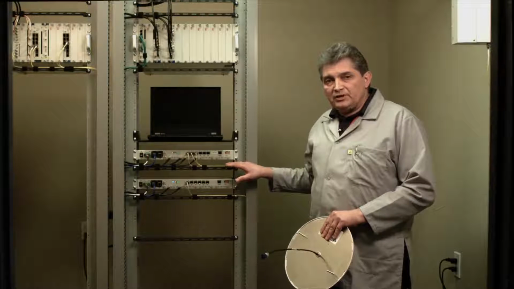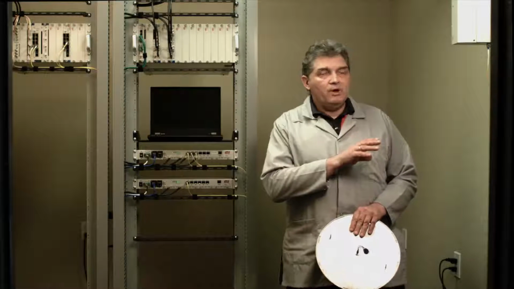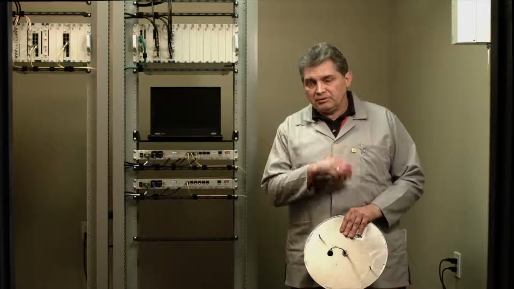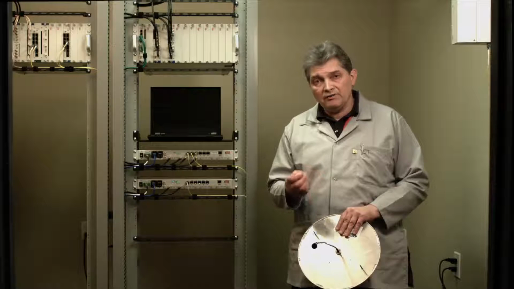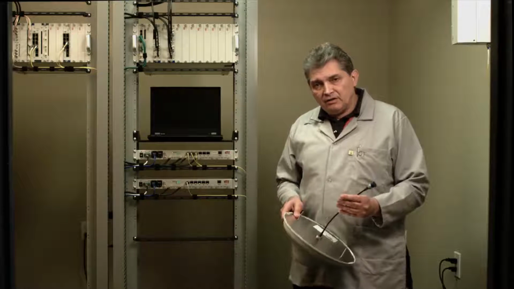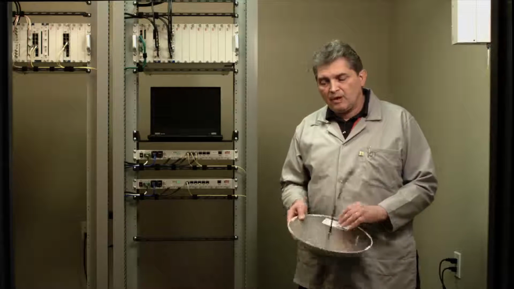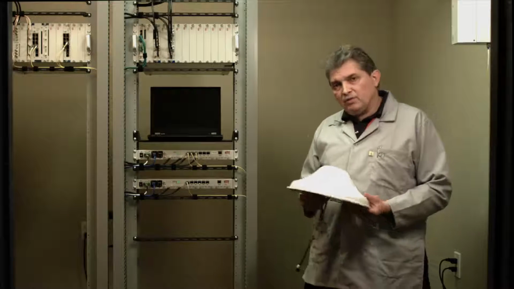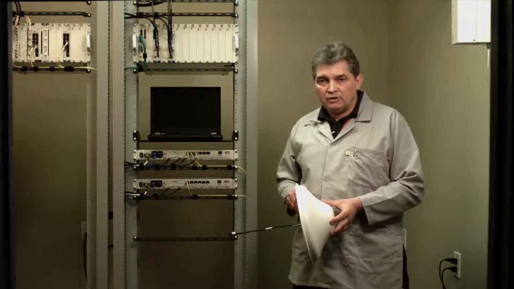The digital data stream transported via the fiber optic link will be received by the remote unit. The remote unit will translate that data stream back into an RF signal, amplify it, and broadcast that signal to the users via antenna. This is a typical example of a wideband indoor antenna for indoor coverage.